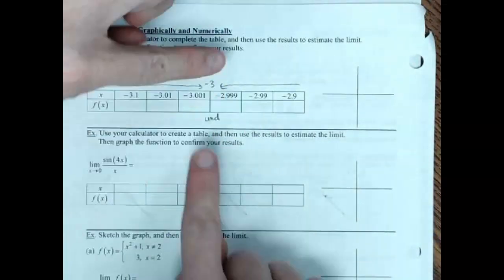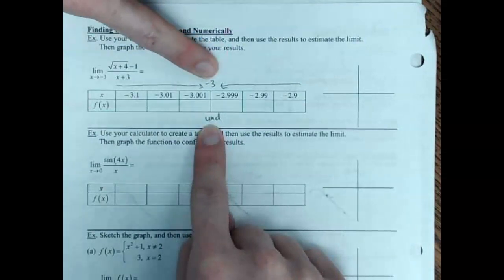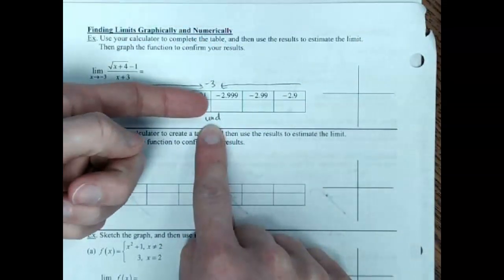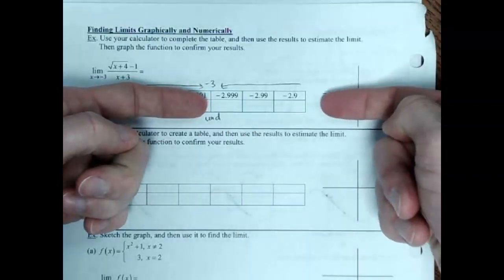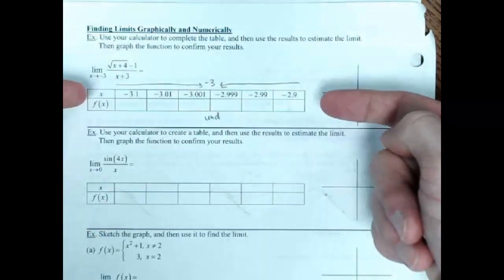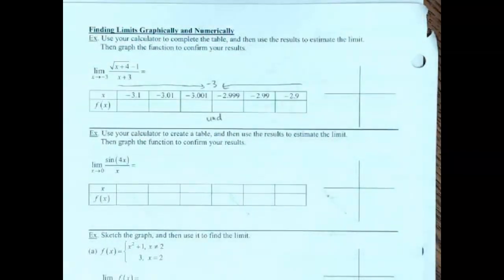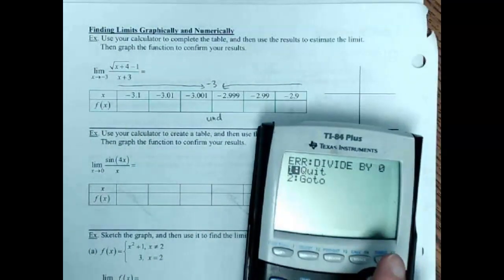Not what's actually happening at the point, but what's supposed to be happening based on the trend as I get closer from the left and then closer from the right. And if those two one-sided limits match, then the overall limit exists, and it's just that number that both one-sided limits are. All right, so let's go to this table and fill it out.